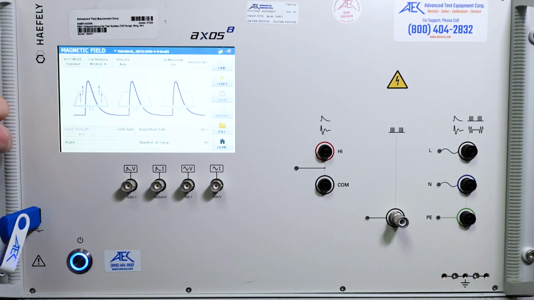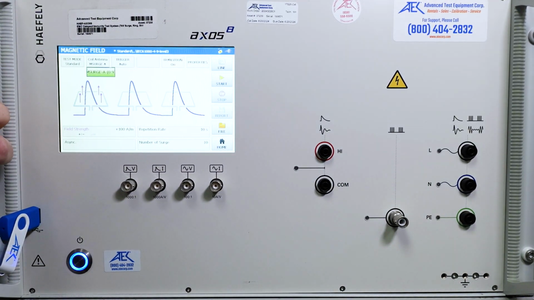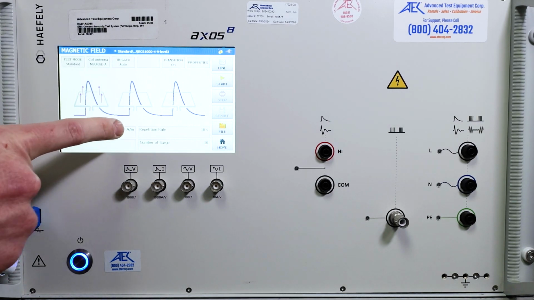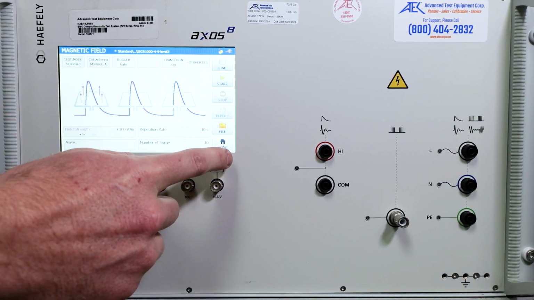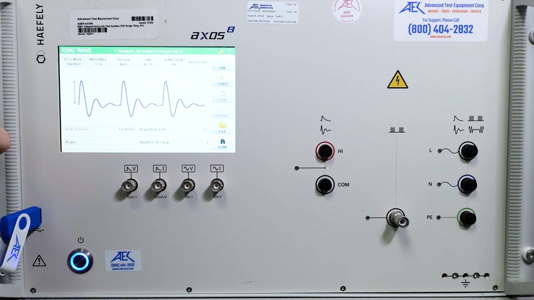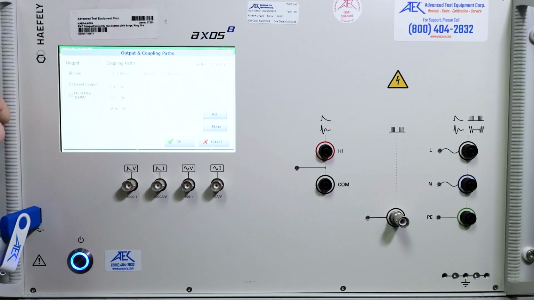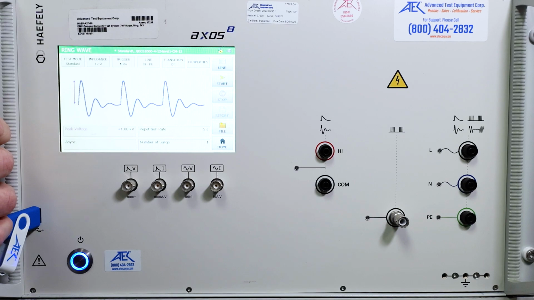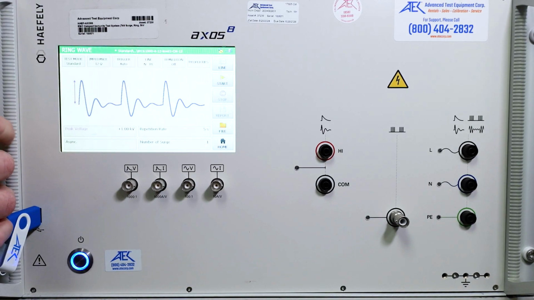On the magnetic field, you need an external coil antenna or loop, M-Surge A, for doing surge on the magnetic field. You can select your levels here, your rep rates, and your number of surges, pretty similar on each of the settings. And finally, ring wave is built into the AXOS 8, and once again, you can pick your coupling paths. If you have an external coupler, it will show up in the coupling menu.